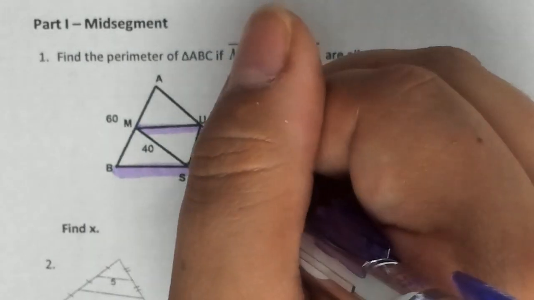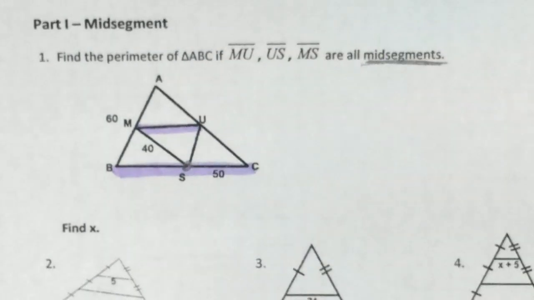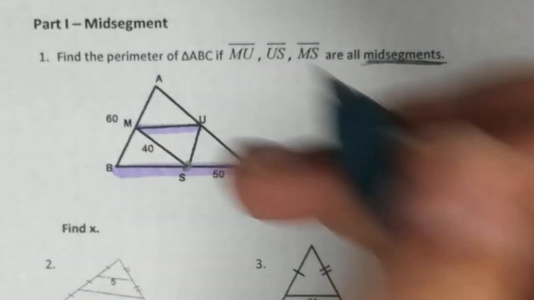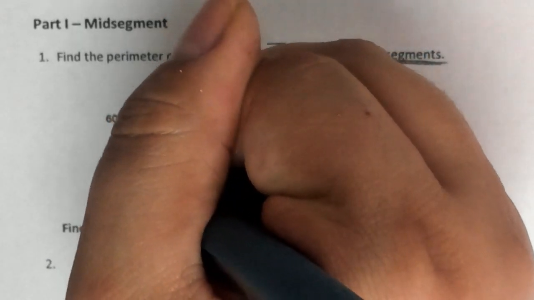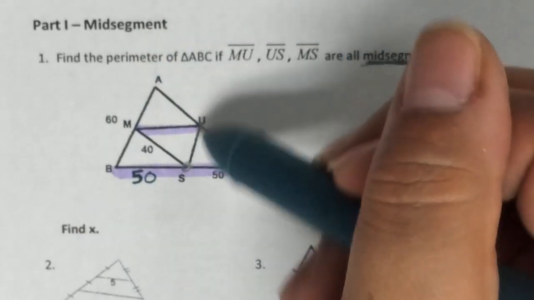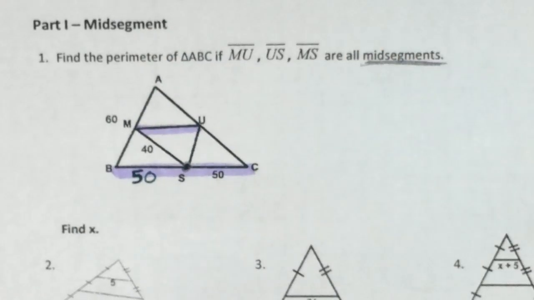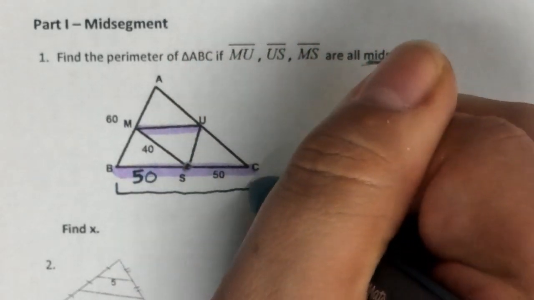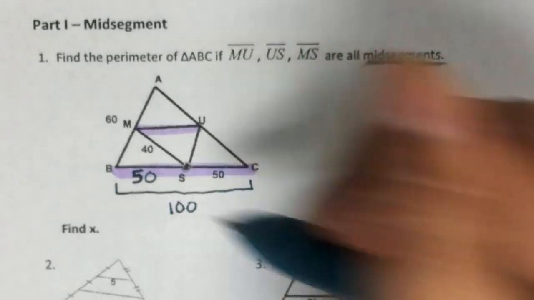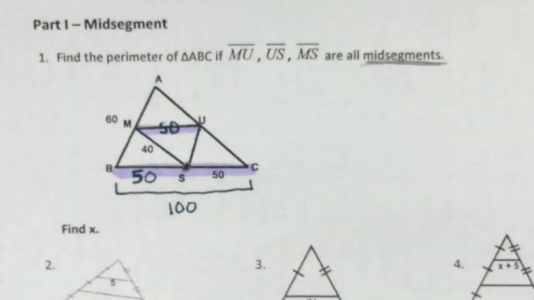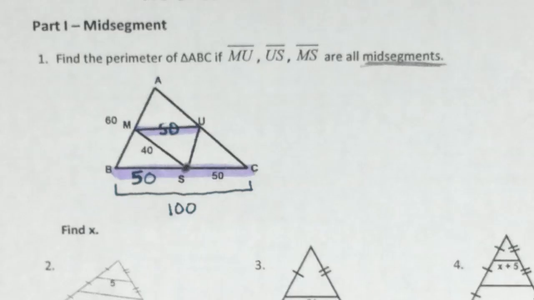What do I know about S? It's the midpoint. So if I know that's the midpoint, what's this side going to be? 50 as well. Because these are mid-segments, that is the midpoint. And so what is BC? 100. So what's MU? 50. We technically don't need to find that, but I'm just going to do it for the sake of practice.